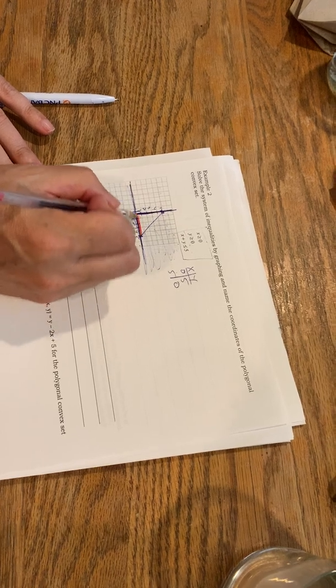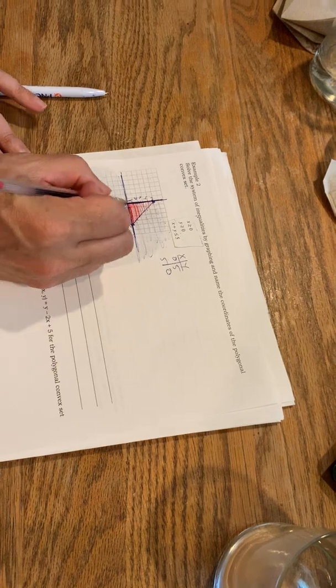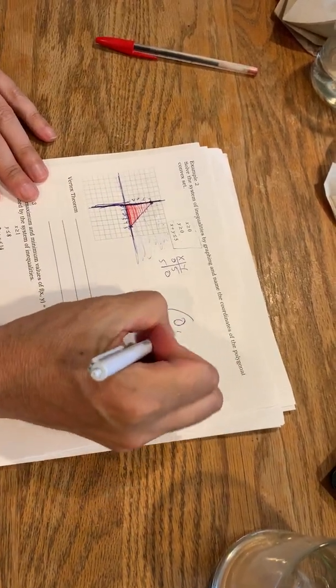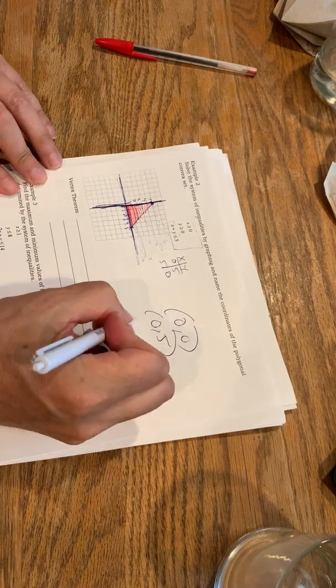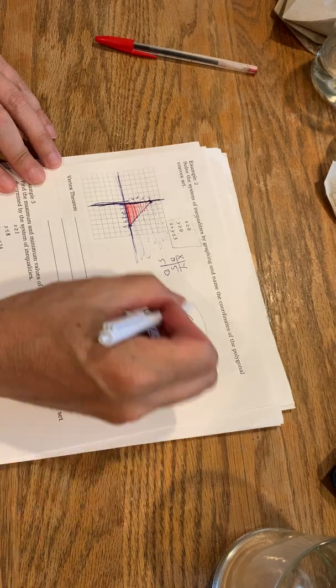So here's the region. And if it says name the coordinates of the polygonal convex set, we just want these three vertices. So that would be 0, 0, 0, 5, and 5, 0. That would be our answer for 2.